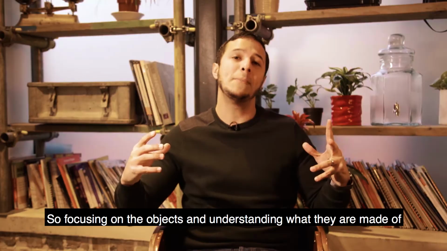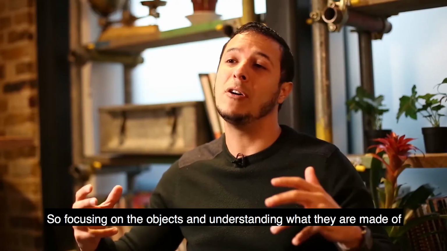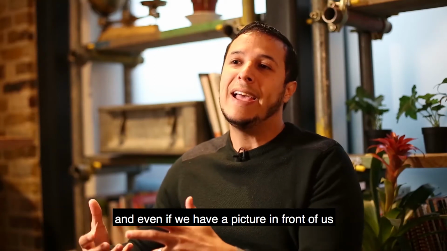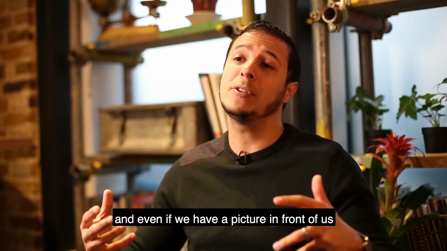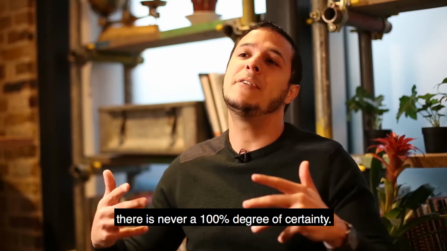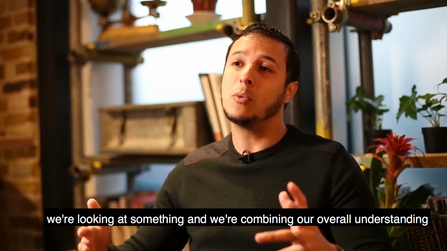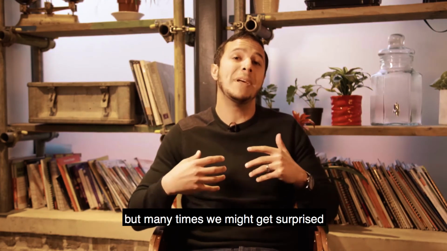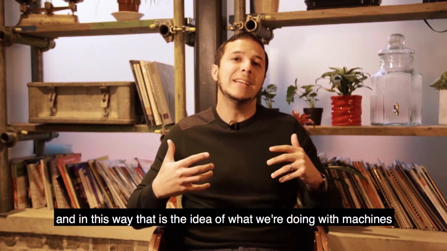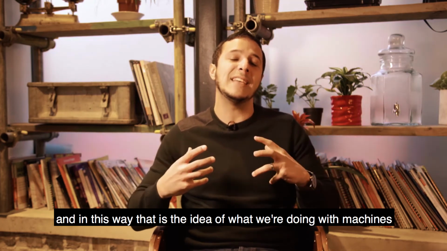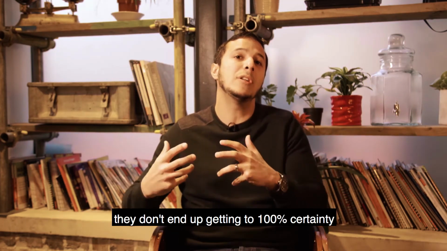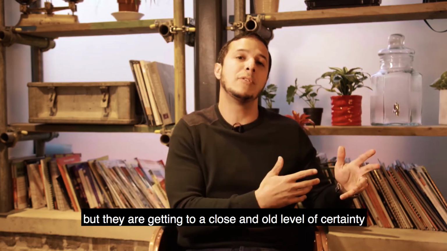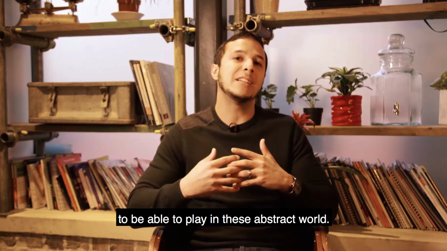So focusing on the objects and understanding what they are made of is a great way of understanding what is happening inside of a machine. And even if we have a picture in front of us, there's never a 100% degree of certainty. We're looking at something and we're combining our overall understanding, but many times we might get surprised. And that is the idea of what we're doing with machines. They are not getting to 100% certainty, but they are getting to a close enough level of certainty to be able to play in this abstract world.